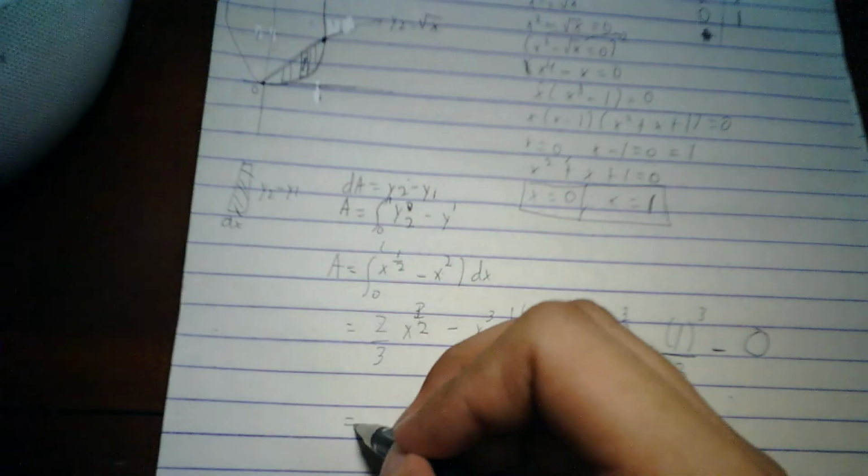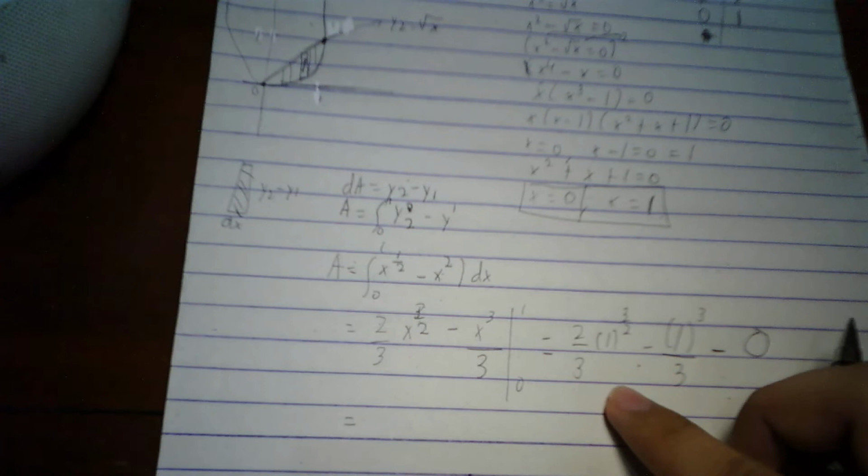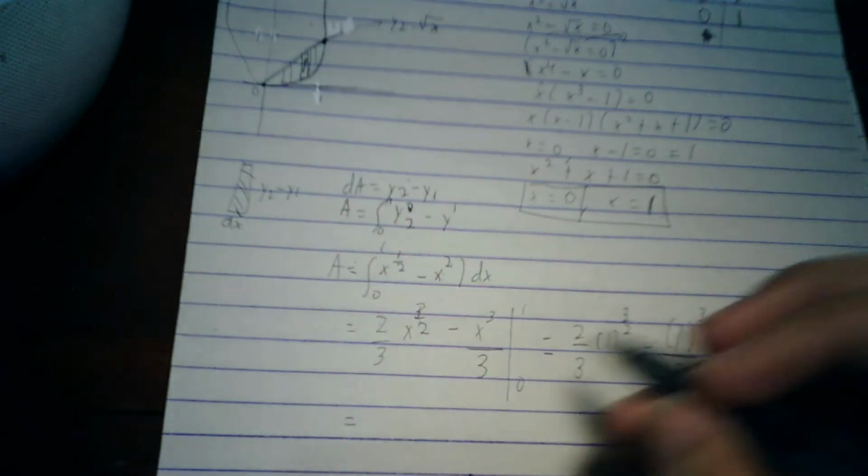And by finalizing this, 2/3 and 1 raised to 3/2 is just 2/3.